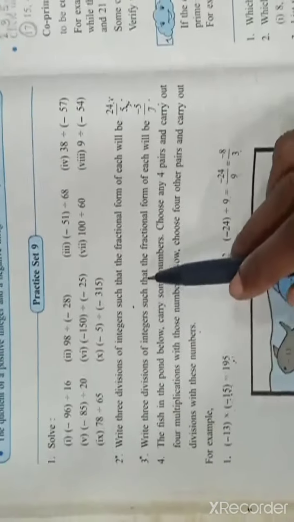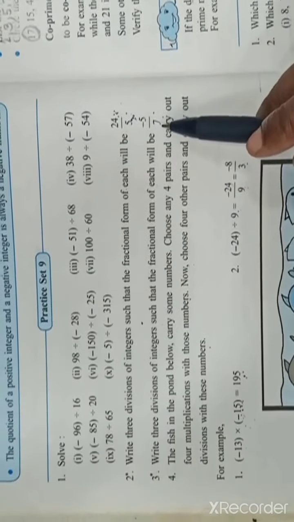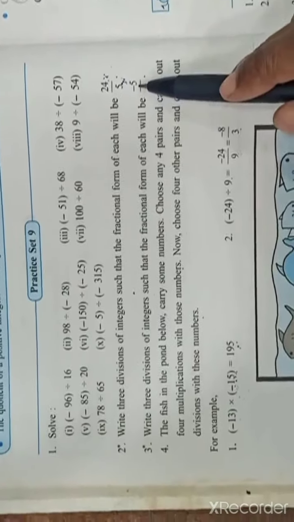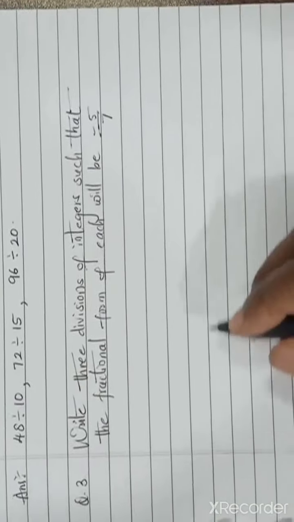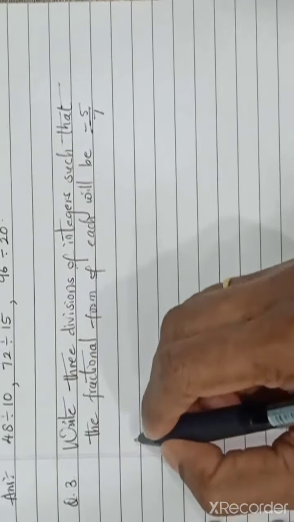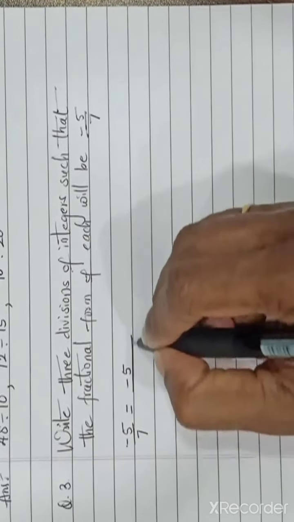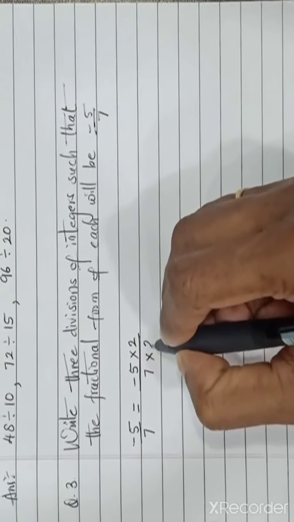See the second question. Write 3 divisions of integers such that the fraction form of each will be minus 5 upon 7. Okay, it is a similar sum, here only we have the minus sign in the numerator. So again we will use the same equivalent fraction where we have to make the values equal. Now minus 5 upon 7, minus 5 upon 7, I'll multiply the numerator and denominator with the same number.